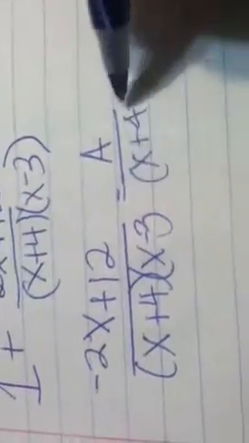So we have now negative 2x plus 12 all over x plus 4 times x minus 3 is equal to A over x plus 4 plus B over x minus 3.